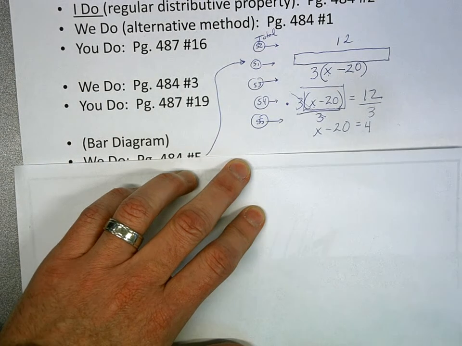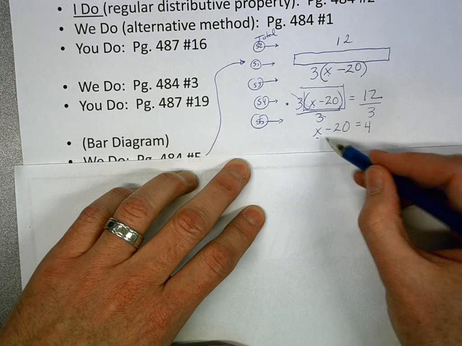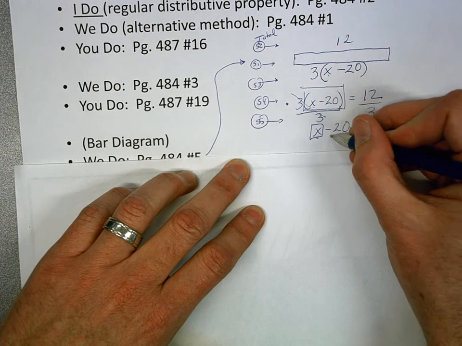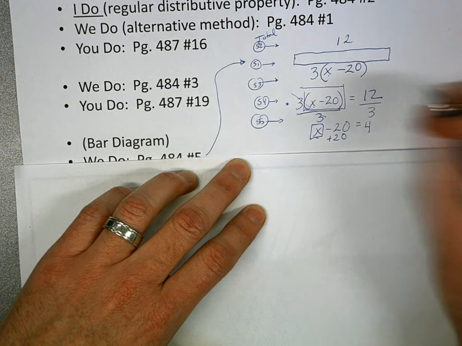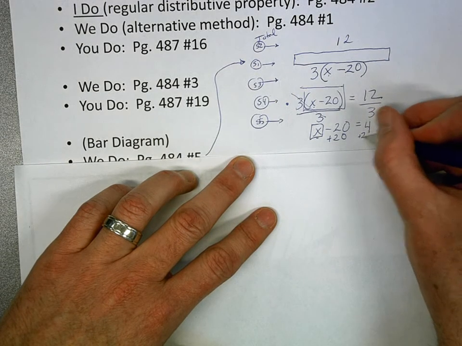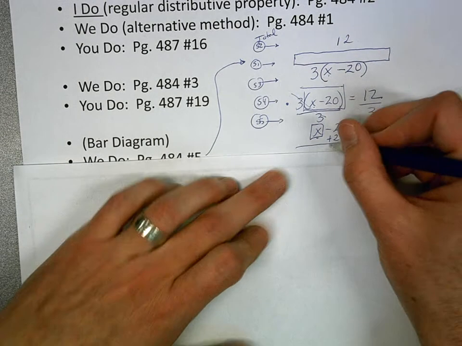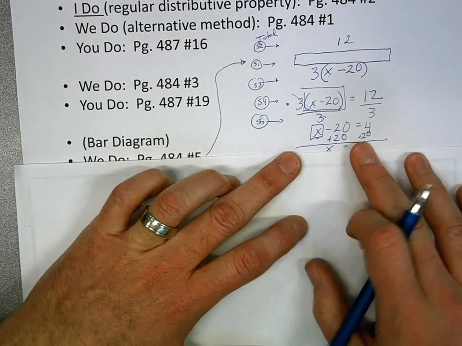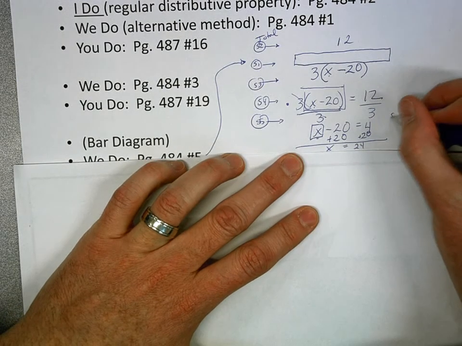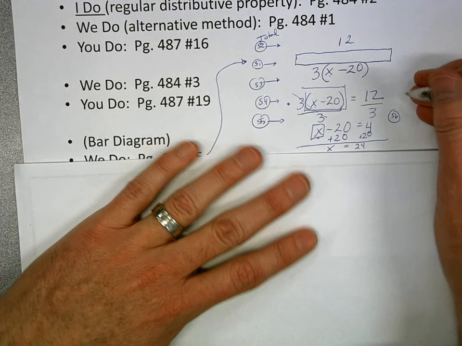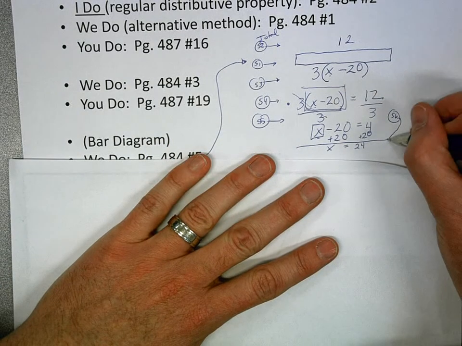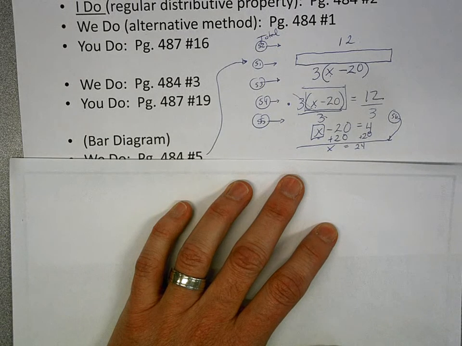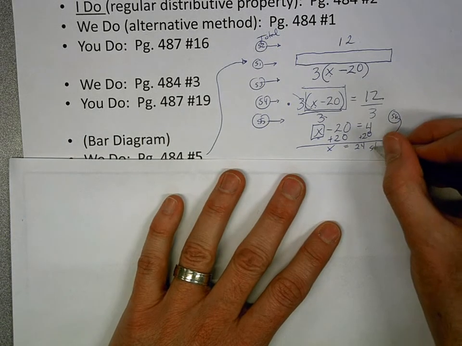And now this is a one-step equation. X minus 20 equals 4. Box in my variable. Inverse of 20, add 20. I'm going to add 20 to the other side. And we end up with x is equal to 24. We'll call this step 6, right? It is 24. Well, reread it. It says how many stickers were originally on each sheet. So it's 24 stickers.